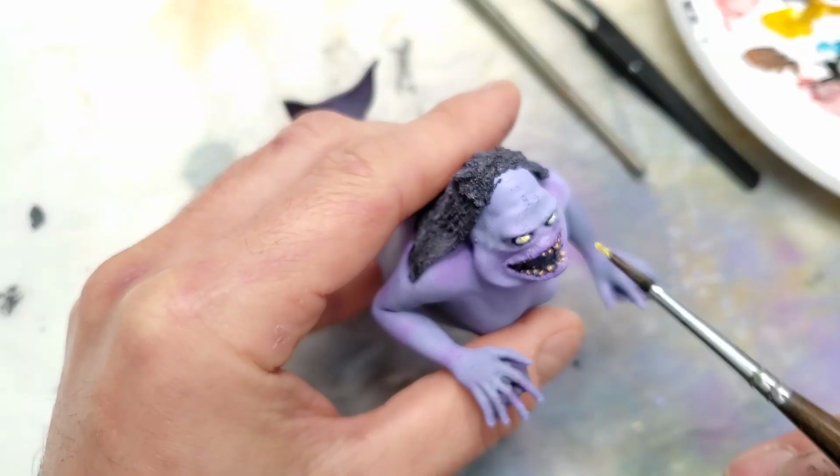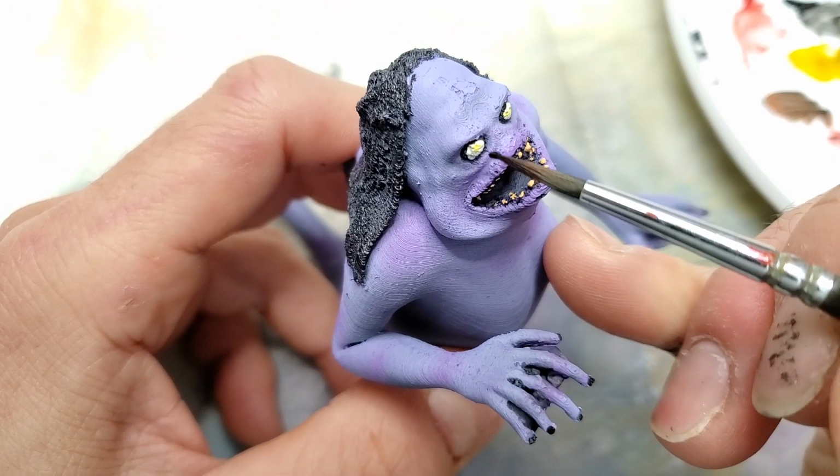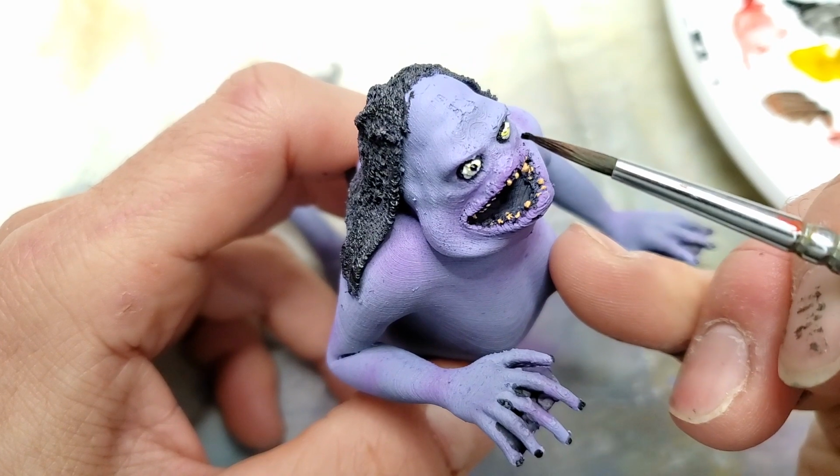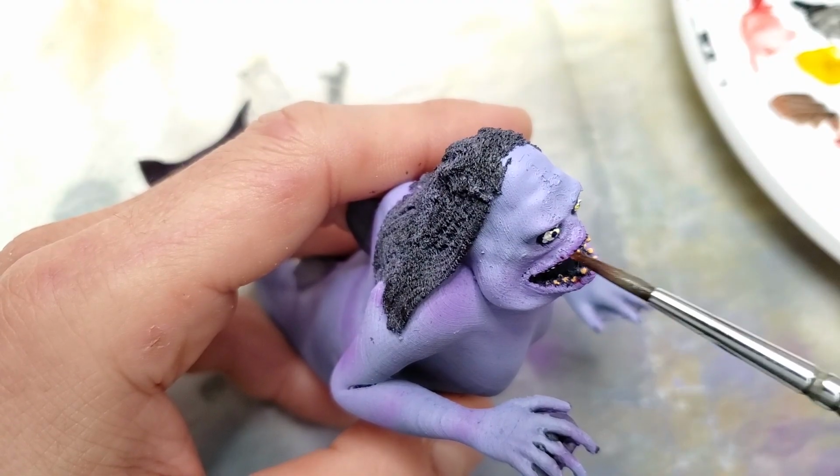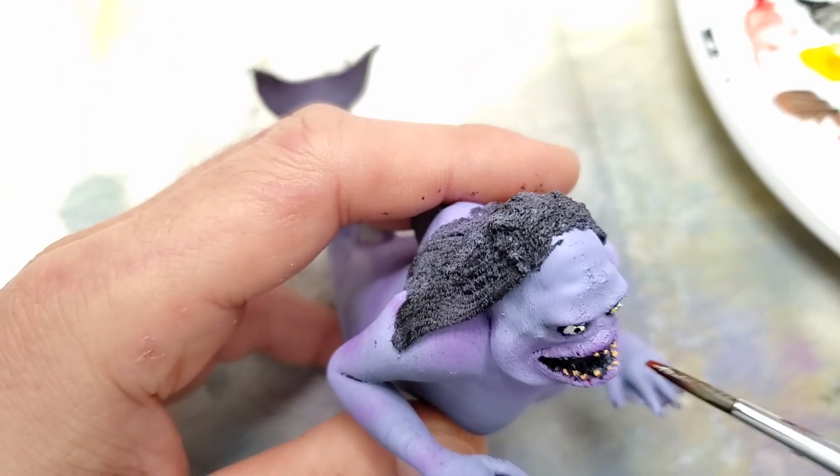To make the eyes more fishy, I added a hint of yellow. And of course some blood between those sharky teeth.